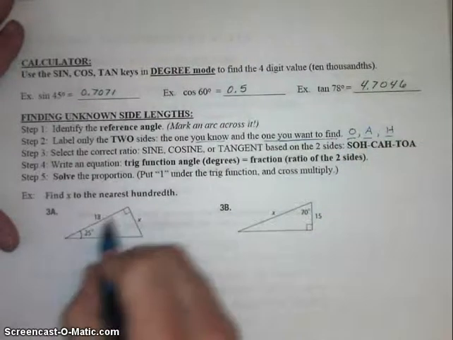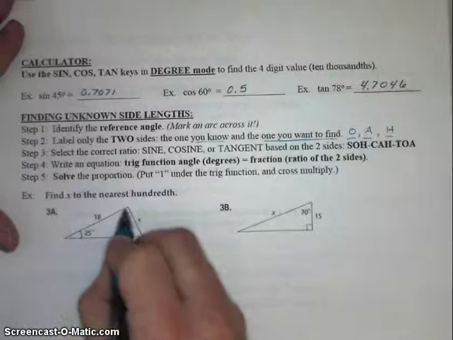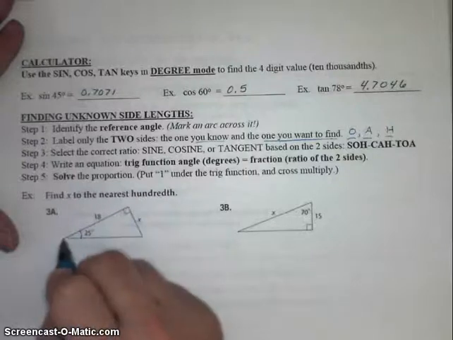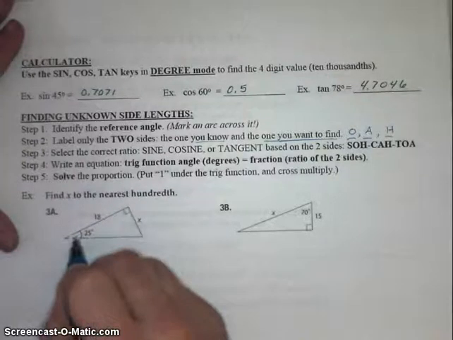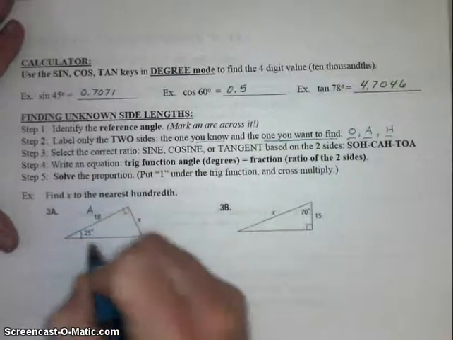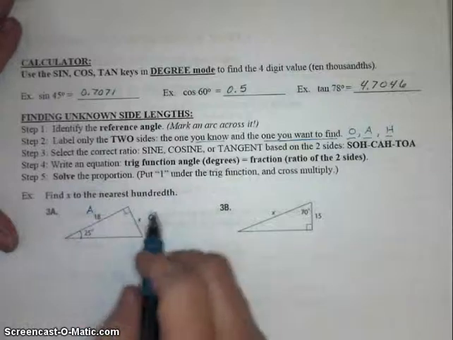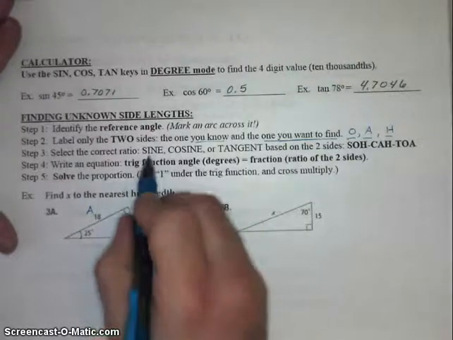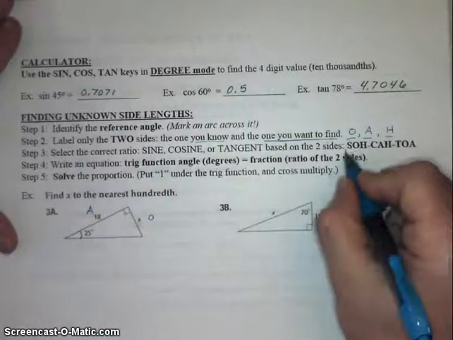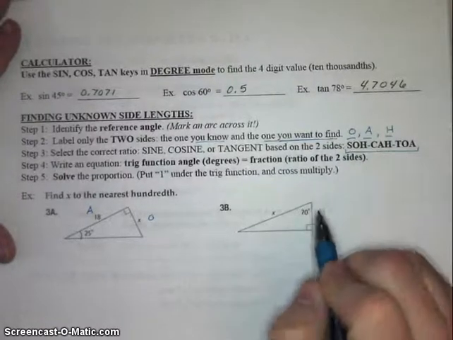And so we're going to look at these in reference to this reference angle. The 18 is representing this leg, so it's either opposite or adjacent, and it's next to this 25-degree angle. So this is our adjacent leg. And we're looking for x, which is the other leg, or the opposite leg. This tells us whether we're going to use sine, cosine, or tangent from this acronym, SOHCAHTOA. TOA. That's what we're going to use.